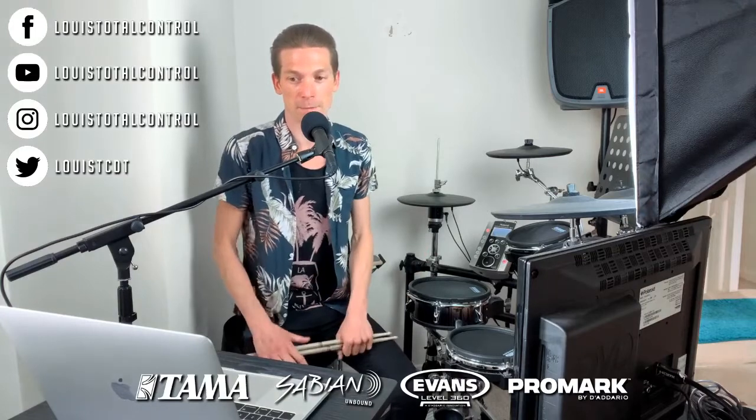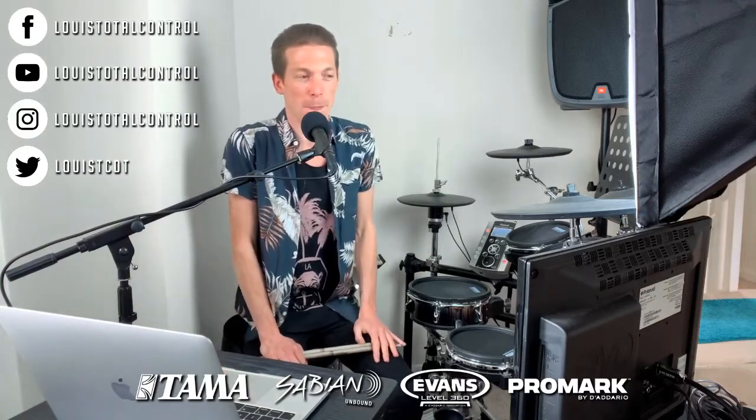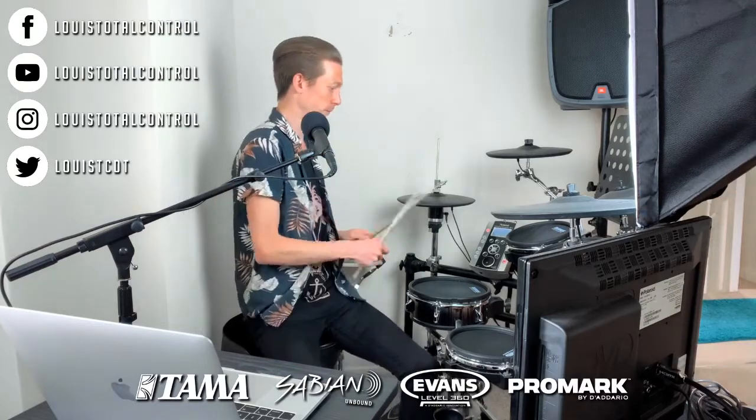Okay. Now, when we get to the 4th bar, which happens to be bar 16 in this exercise, we're just going to play a really basic fill, and we're back to full triplets with alternating hands, and it's just going to go around the kit like this.